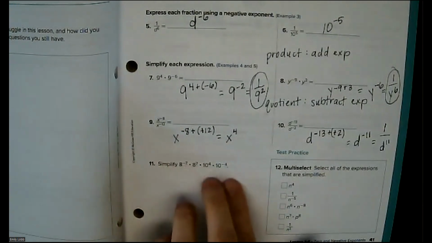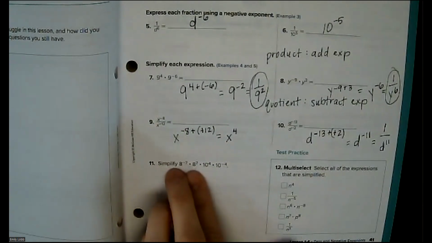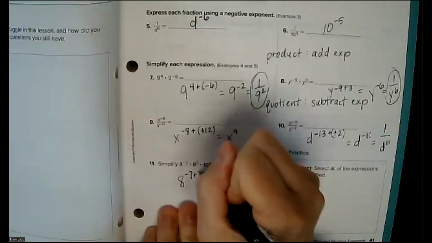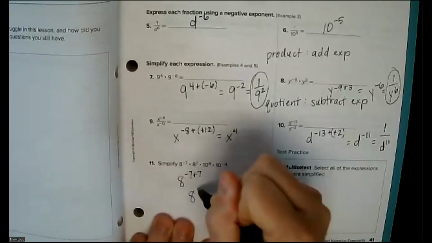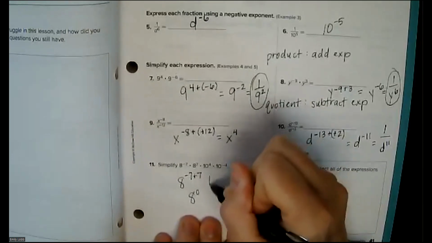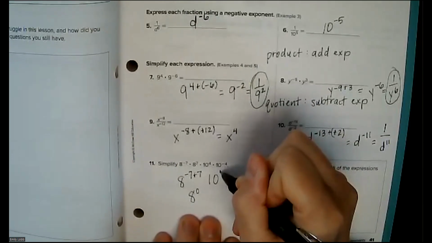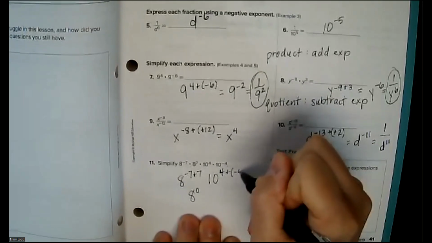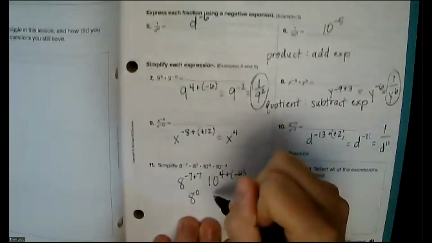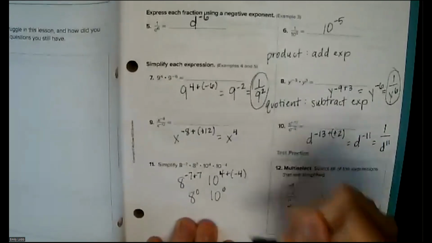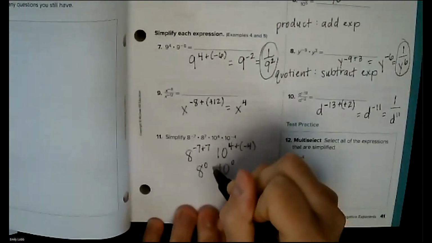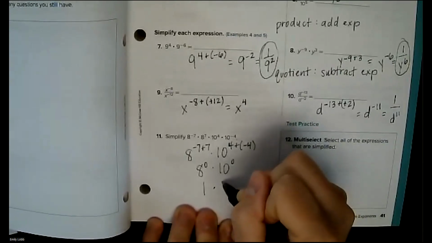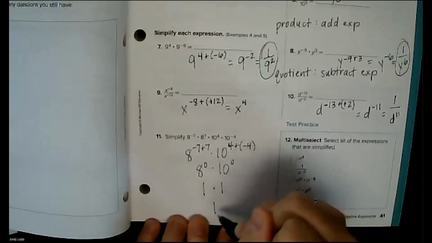We have two different bases, right? So we can look at our 8s first. What's negative 7 plus 7? 8 to the 0. We can look at our 10s. What's 4 plus negative 4? 0. Also 0. So 8 to the 0 is 1 times 10 to the 0, which is also 1. 1 times 1 is 1.